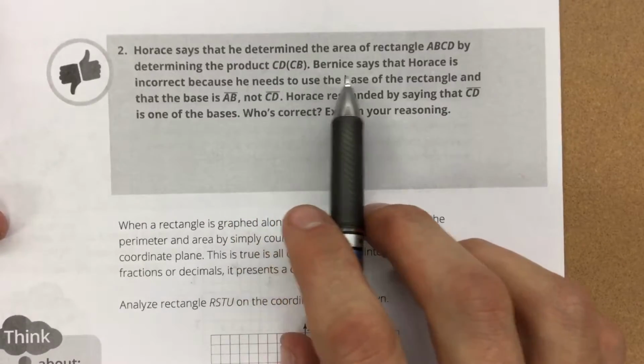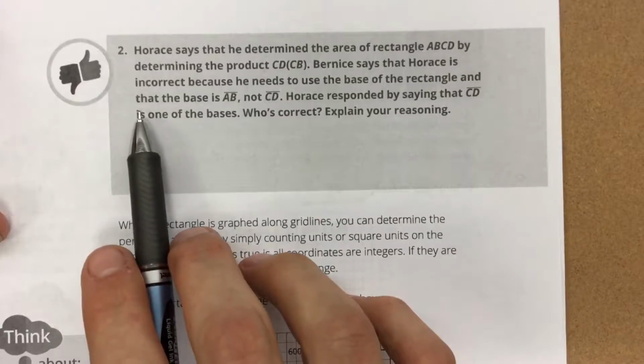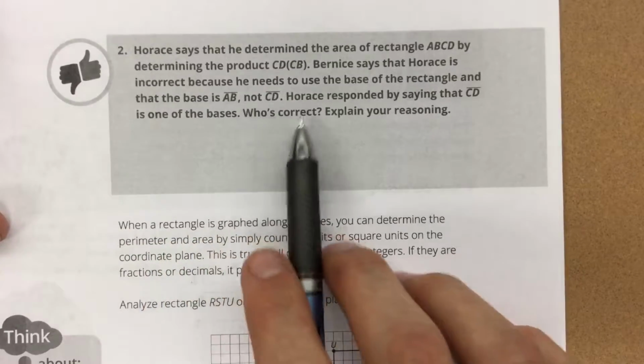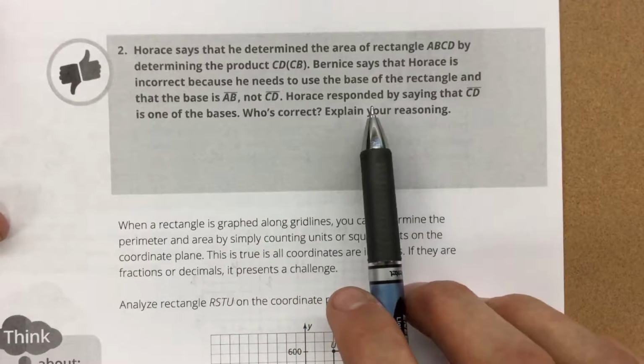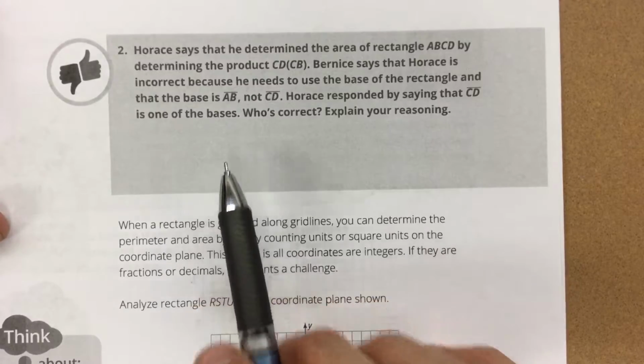Then Bernice says that Horace is incorrect because he needs to use the base of the rectangle, and that is the side AB, not CD. Horace responded by saying that side CD is one of the bases. Who's correct? Explain your reasoning.